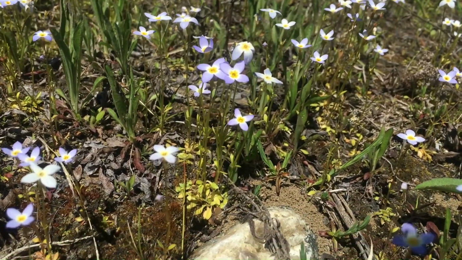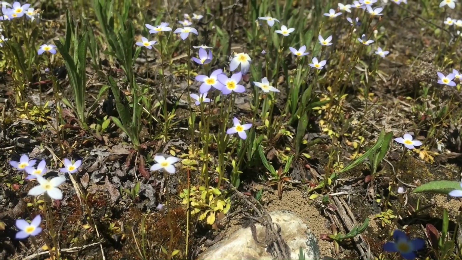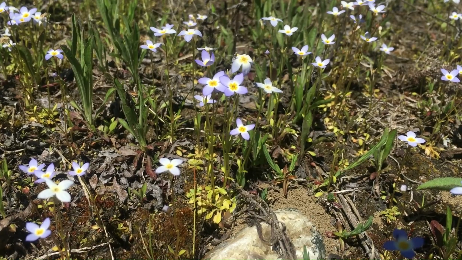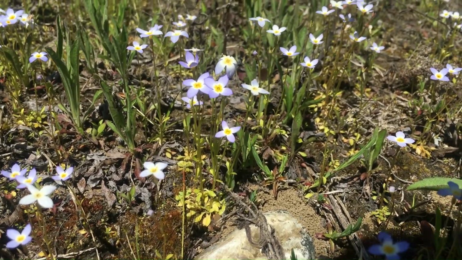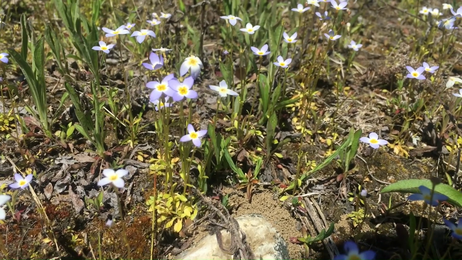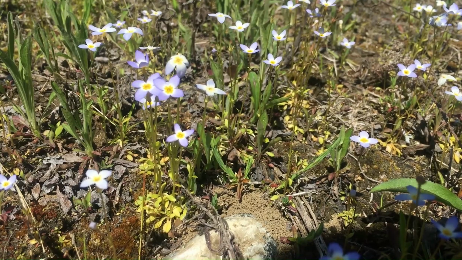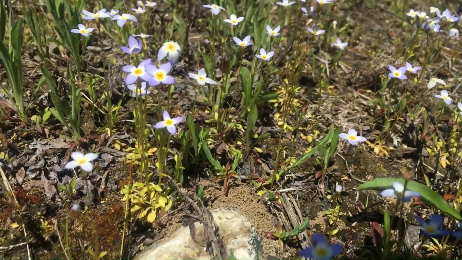So we looked at the leaf arrangement, the amount of petals, and then I actually identified them before this video so that I could have an answer for you. So that is how I identified them. Looking at the leaf arrangement, and then the number of petals, and then the color, and then I opened my guidebook to find the answer of the little bluets.